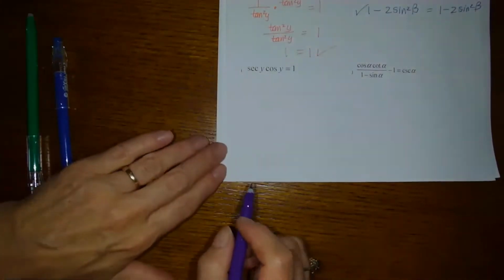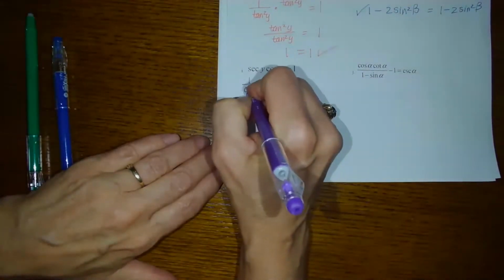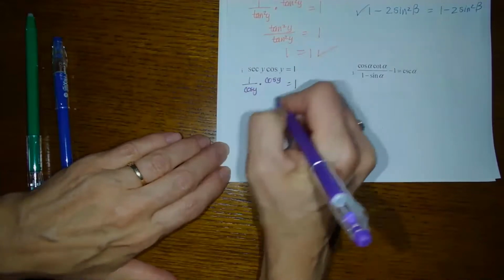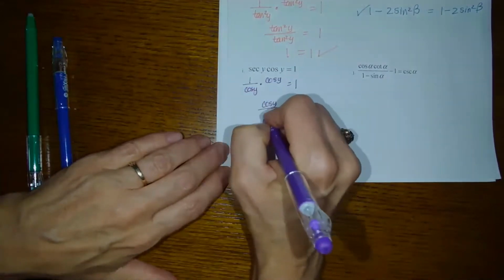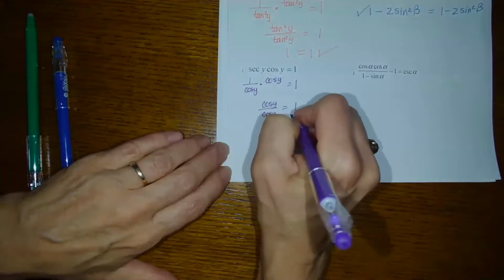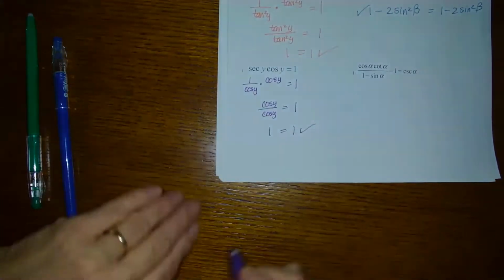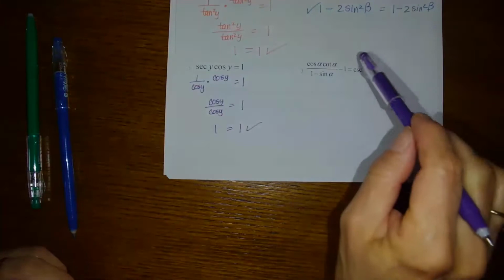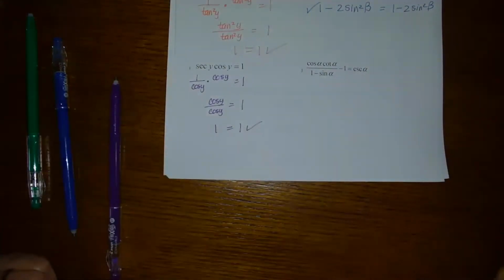Okay. What do you want to do with this one? Well, this one's pretty much done, isn't it? What is secant? All right. I'm going to pause this and let y'all try to do this one all on your own, and then we'll come back and look at it.